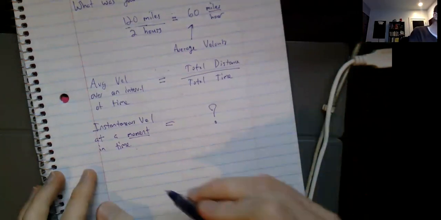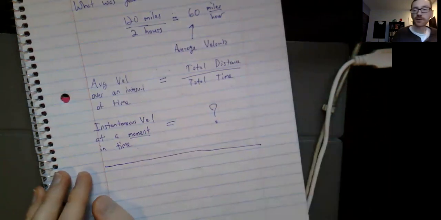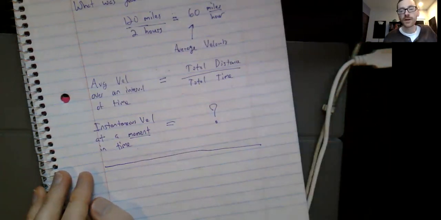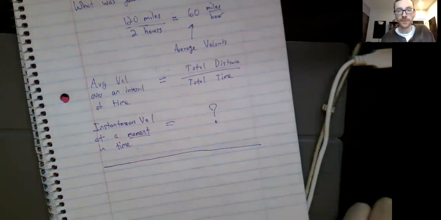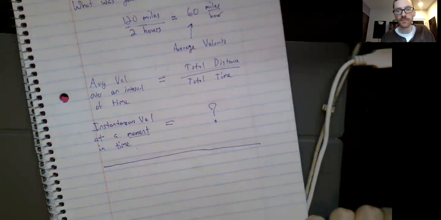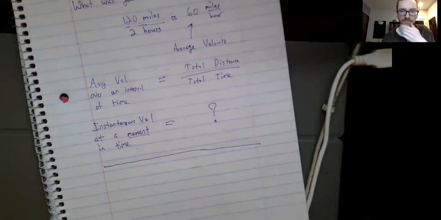Okay, so how in the world? My goal for today is to derive or explain the formula for instantaneous velocity. Okay, so where does the formula come from? Let me first of all ask the following question.